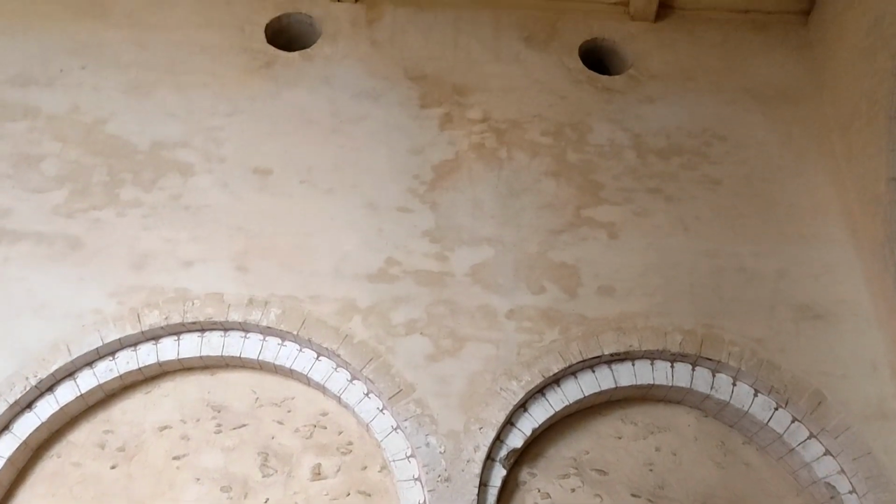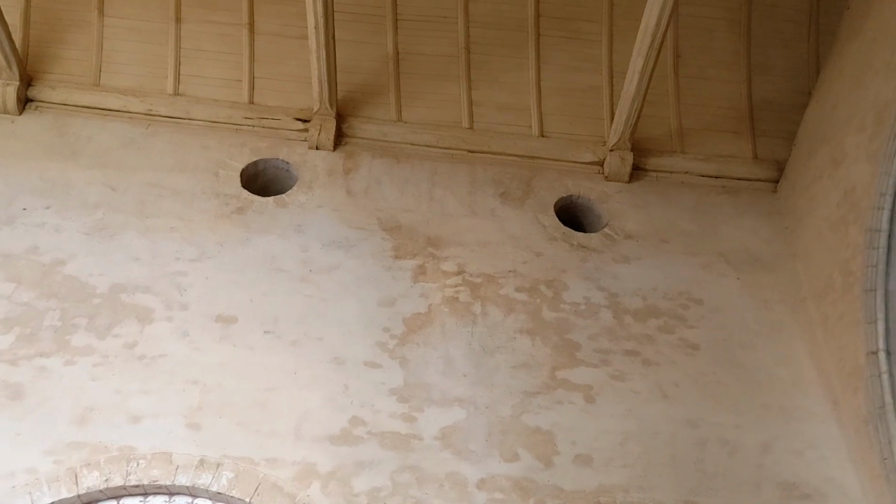Now step inside and proceed towards the wall on your left.